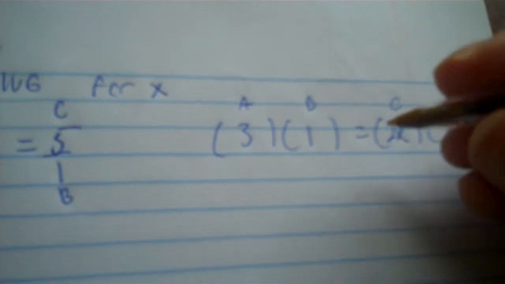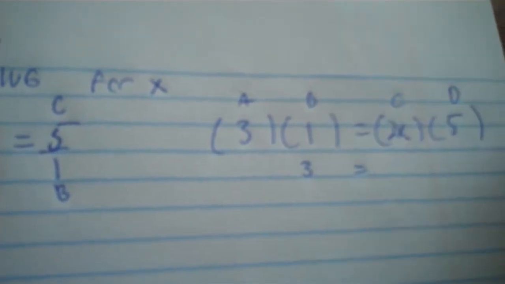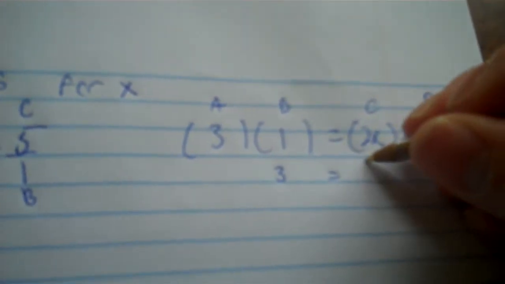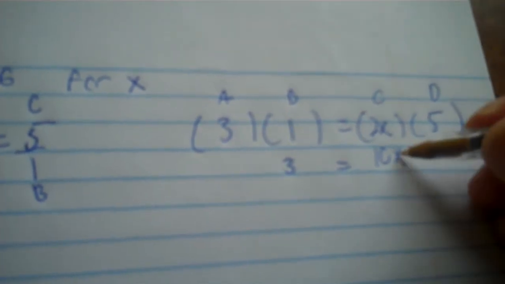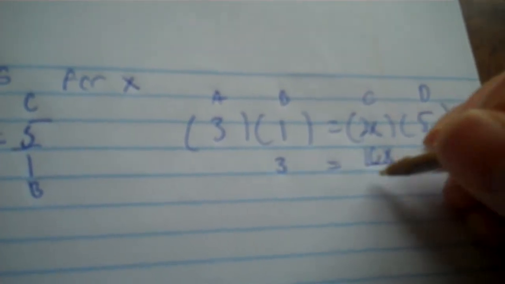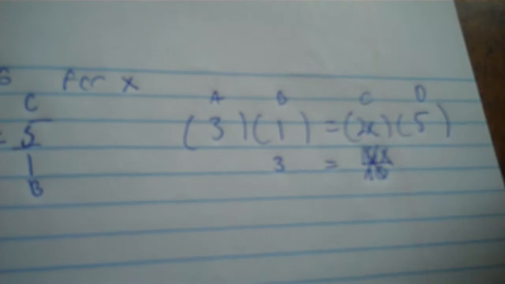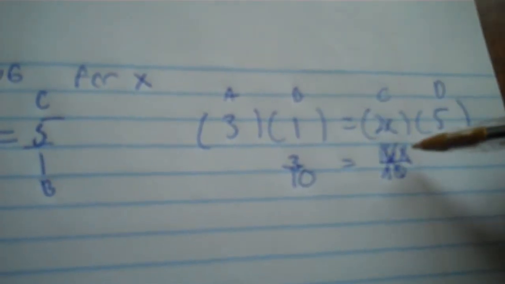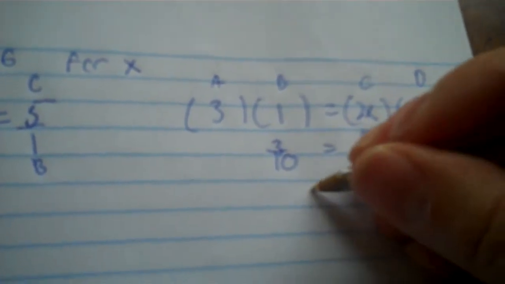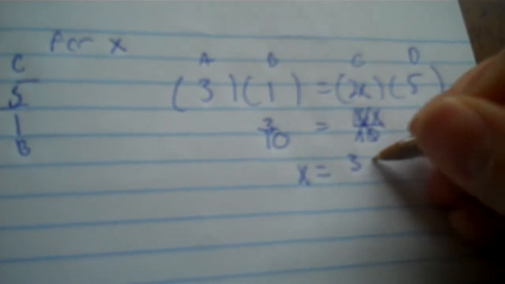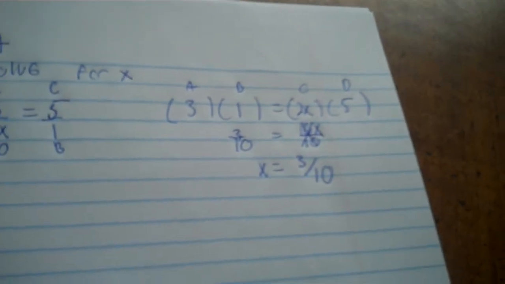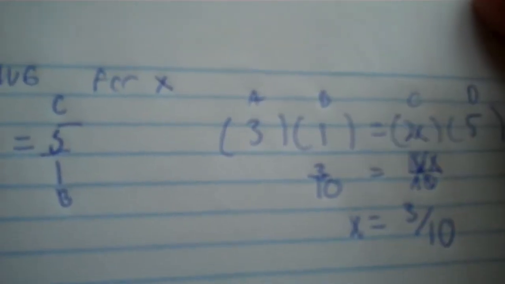So you take 3 times 1 here, you're going to get 3, and over here 2x times 5 is 10x. Then make sure you divide both sides by 10, because that's the multiplier of the x. And now you've solved for x. X equals 3/10.